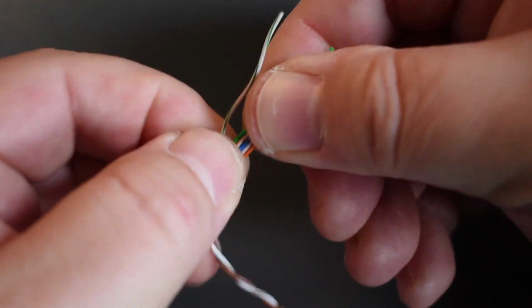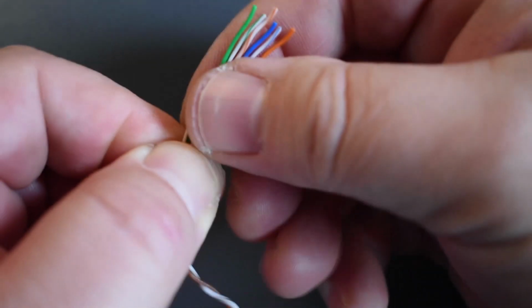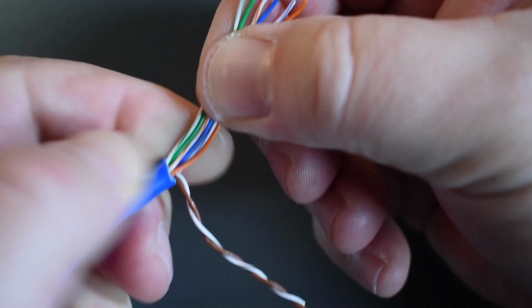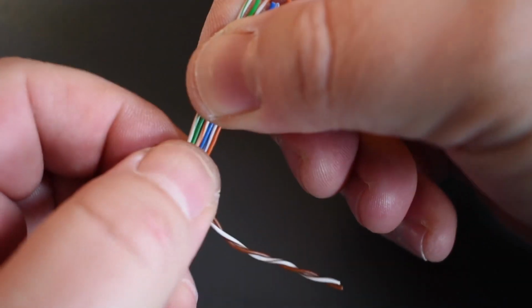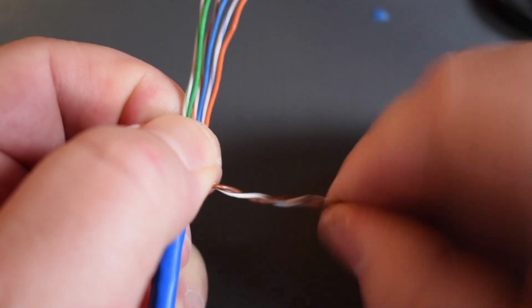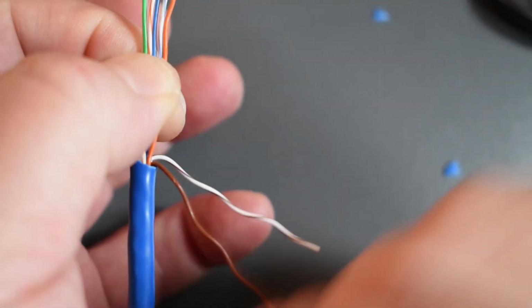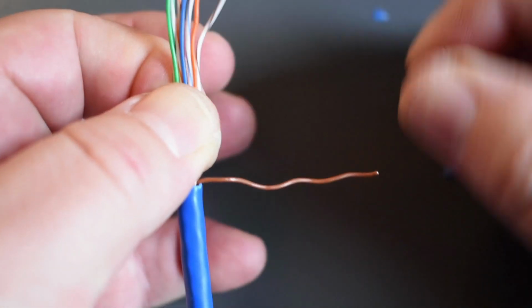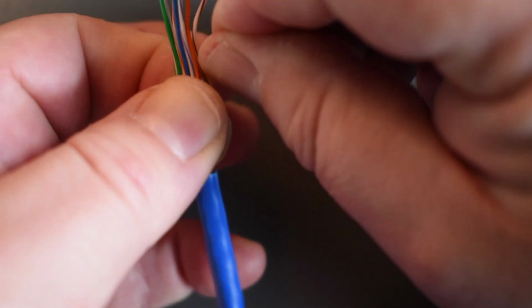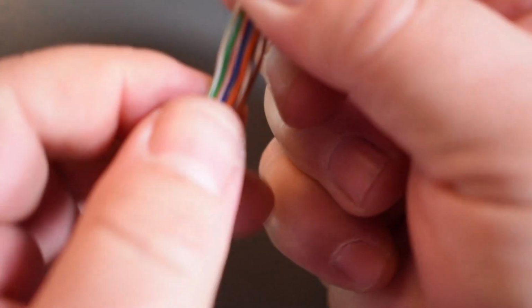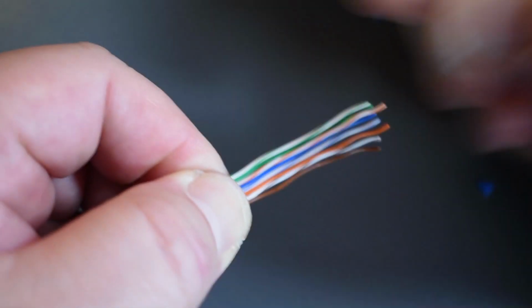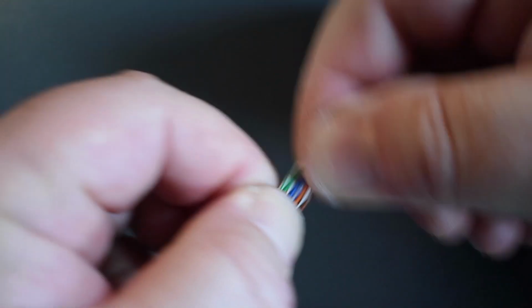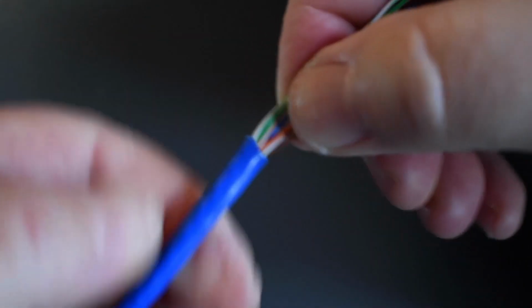Then we bring the white green, because all stripes are to the left except for the blue pair, the first pair. Then the last one we have left is the brown pair. I'm holding it all the time so the wires don't run away on me. So I'm going to bring the stripe in the bundle and then the solid, and then I'm going to hold it, and as I pull and squeeze, I'm getting rid of the twist residue.